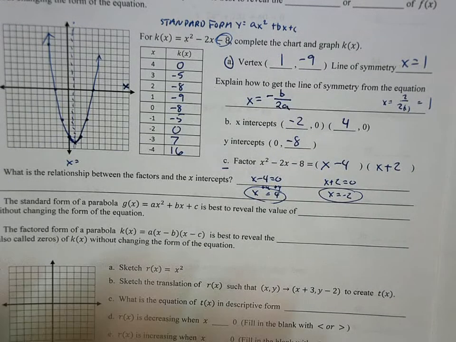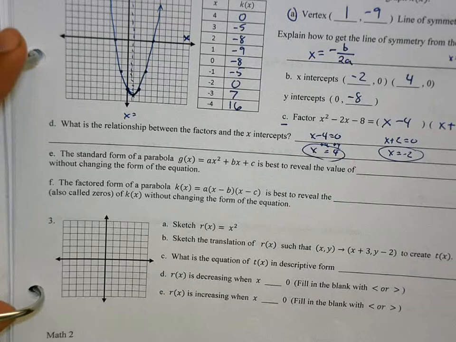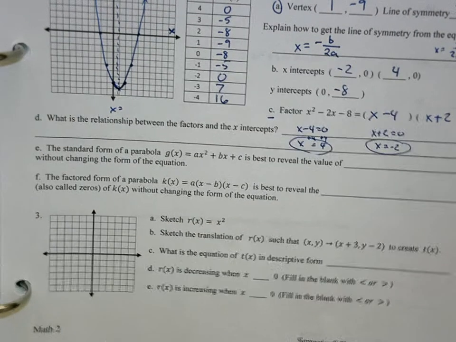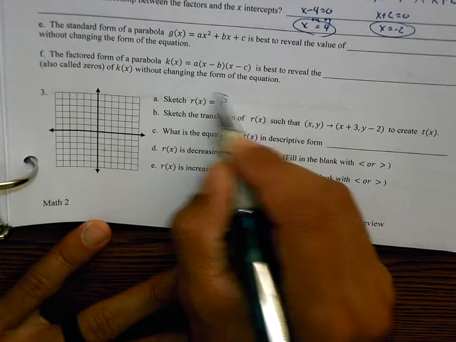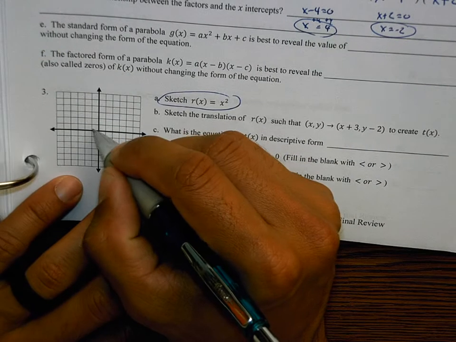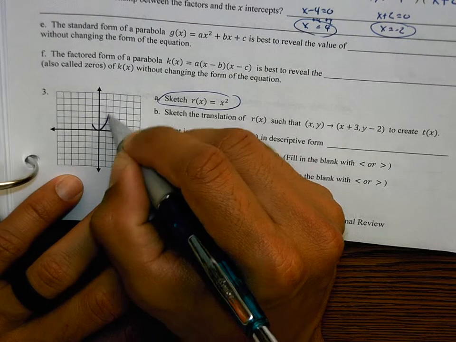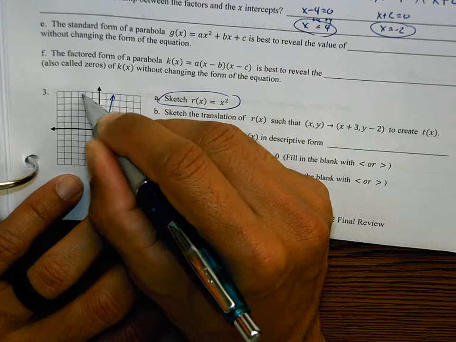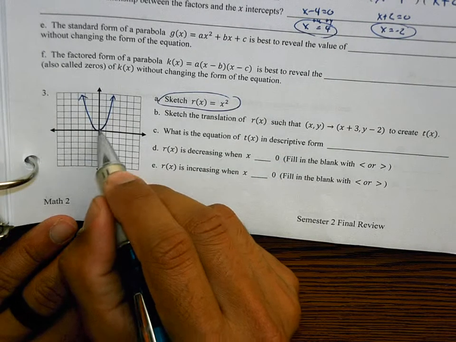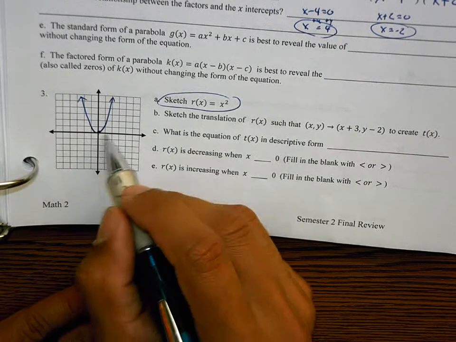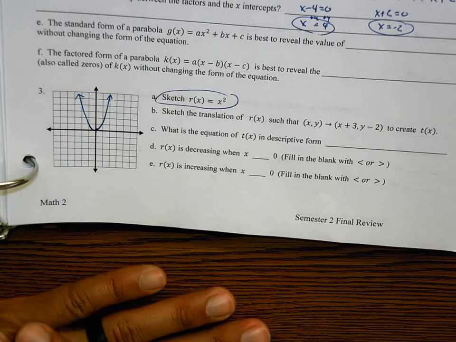So we talked about how to graph vertex form. We talked about how to graph standard form. Now what about translations and so on? If you're supposed to graph x squared, it's just a normal size parabola that goes through the vertex. x squared goes through 0, 0. It goes to the right 1, up 1, to the left 1, up 1.